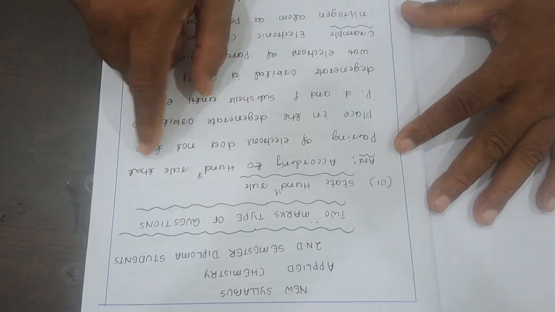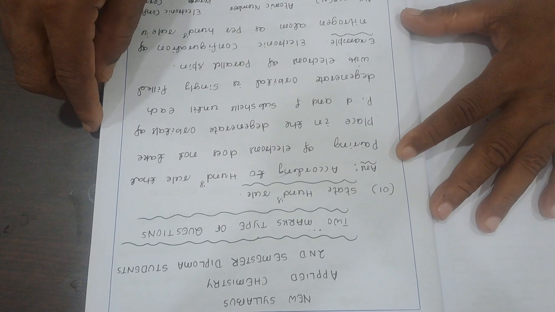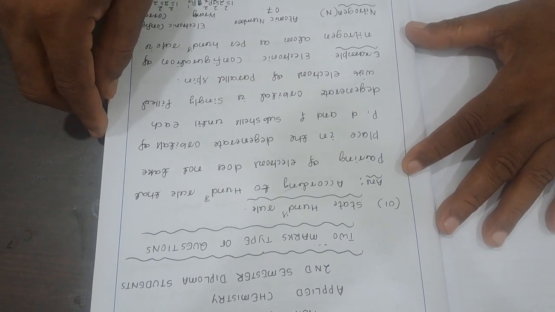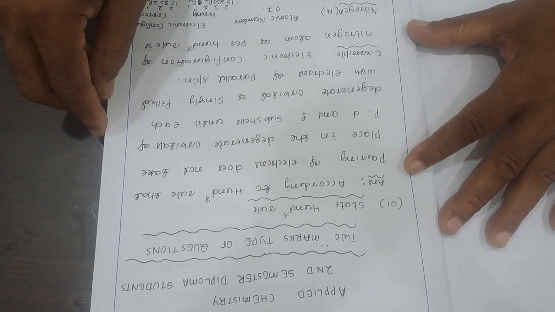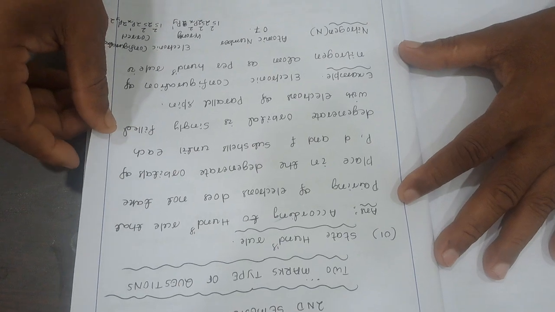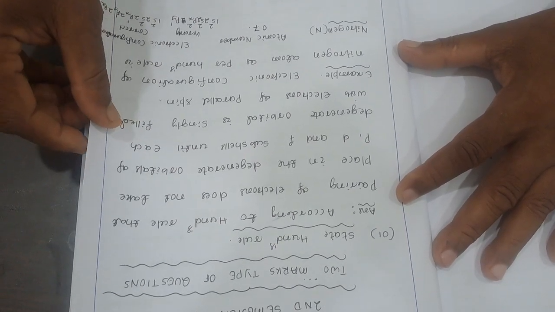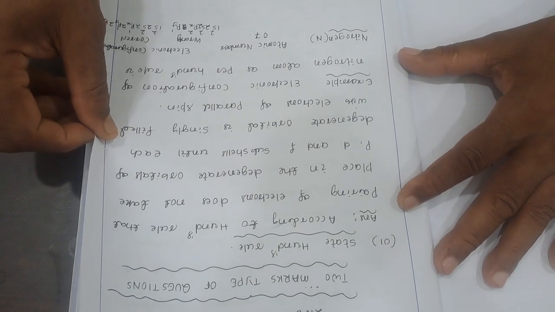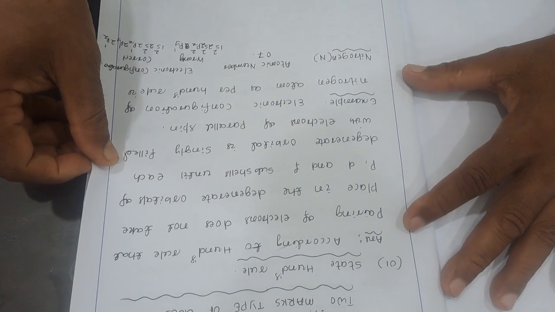According to Hund's rule, pairing of electrons does not take place in the degenerate orbitals of p, d and f subshells until its degenerate orbital is singly filled with electrons of parallel spin. Example, electronic configuration of nitrogen atom as per Hund's rule. Nitrogen atomic number is 7.